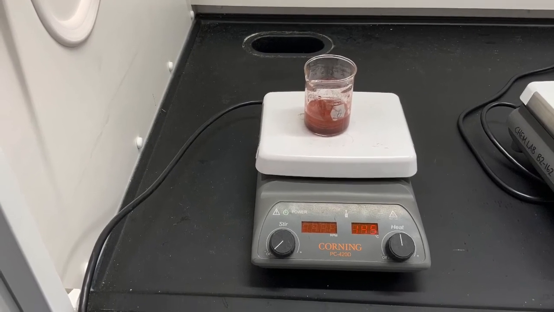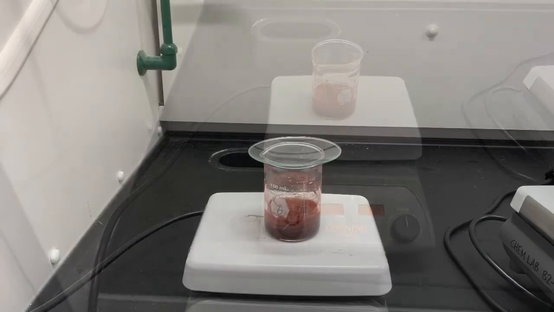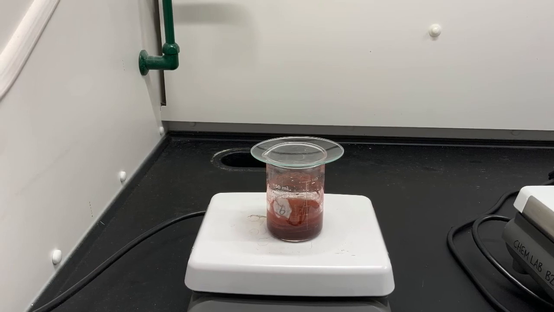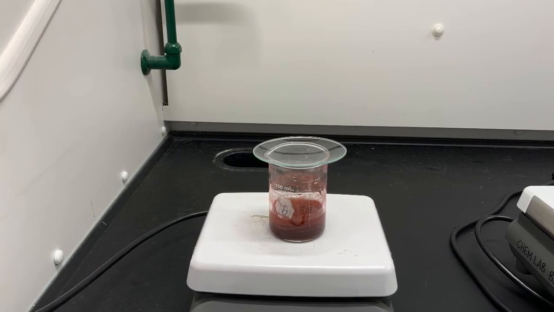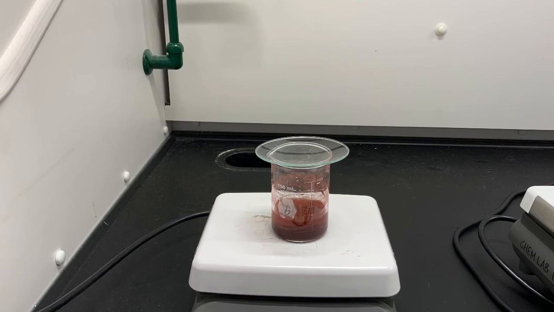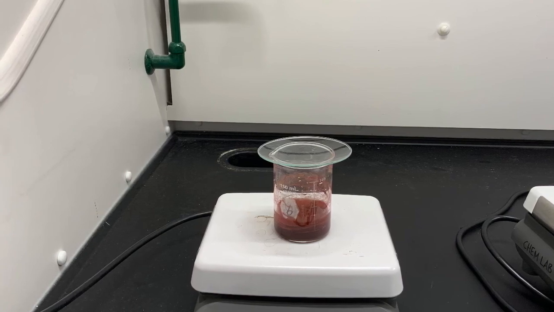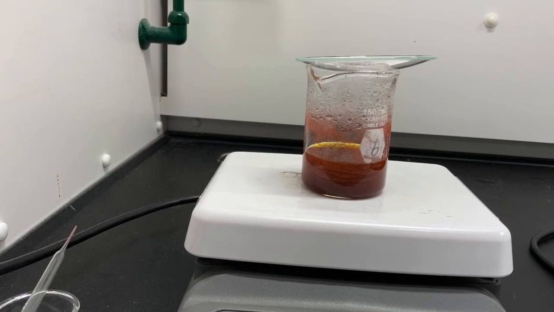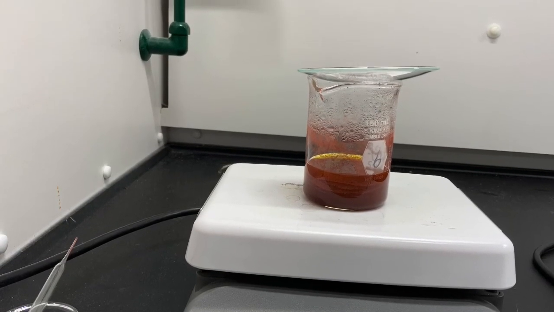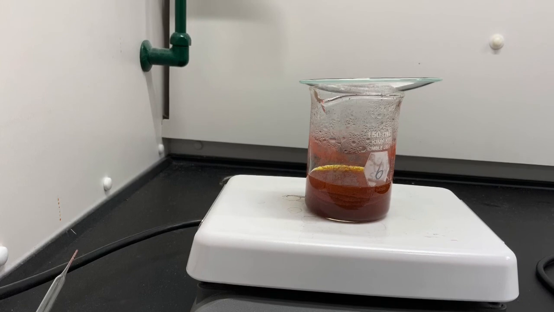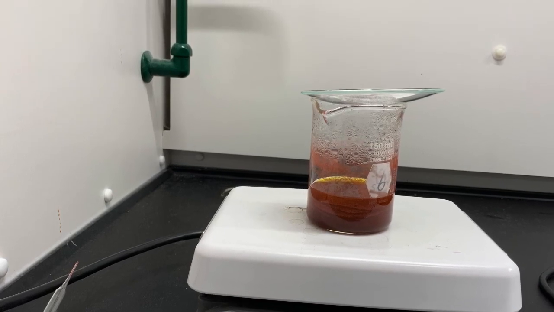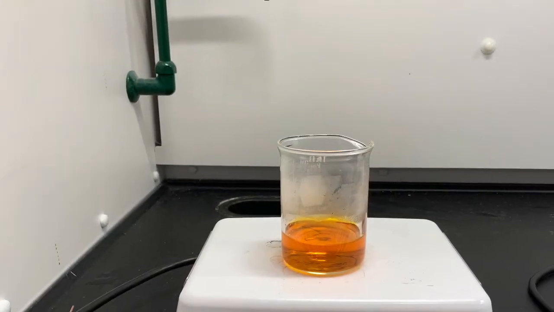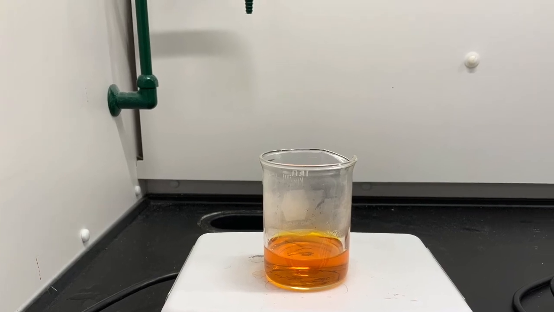To heat it, we place it on a hot plate in a fume hood, add a watch glass on top in case there's any splattering occurring, because we want to heat it so that it lightly boils. And as you can see here, some condensation droplets around the side of the beaker and the solution that is forming turning yellow.